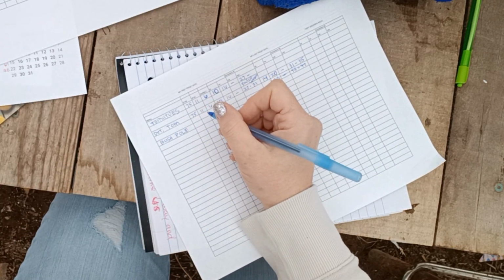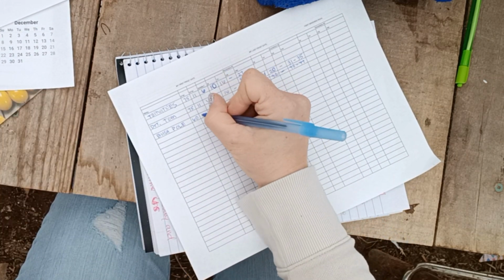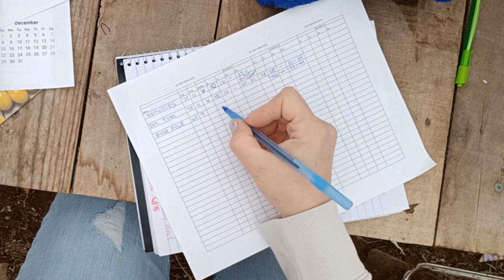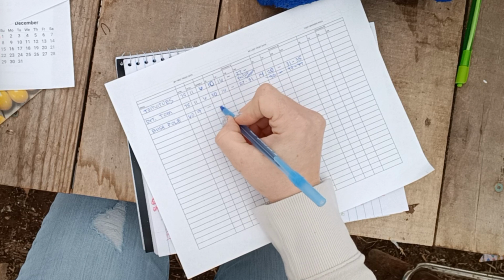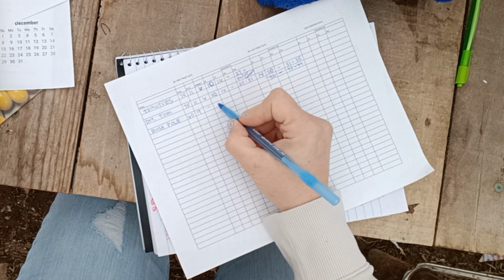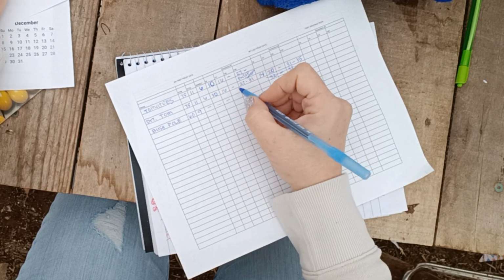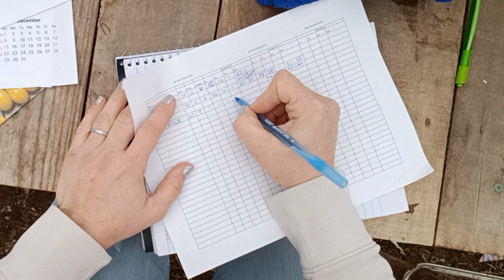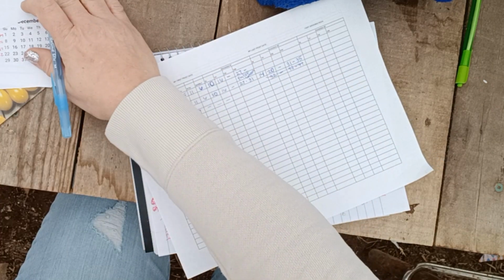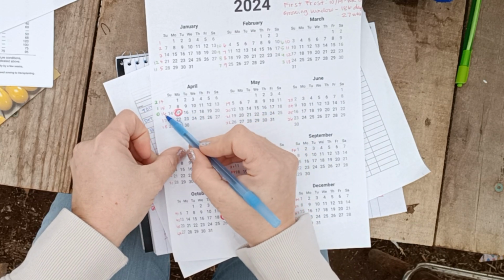The days to maturity for that is 60 days, which converts to 9 weeks. Now I direct sow these, so I would not be starting indoors, or this information does not matter. And so I would direct sow them in week, the soonest I could direct sow them is week 16.